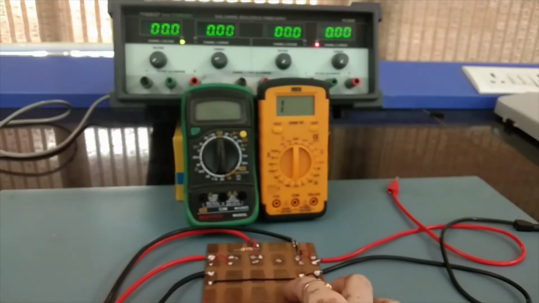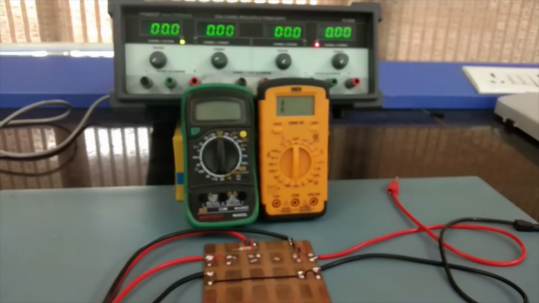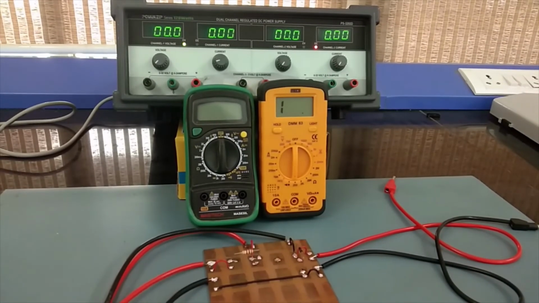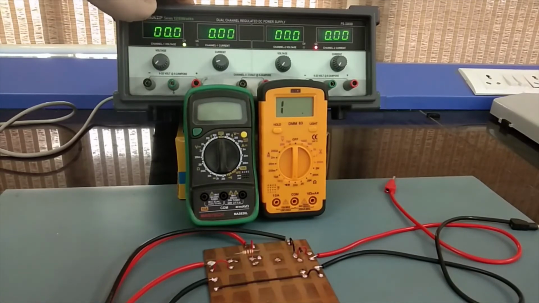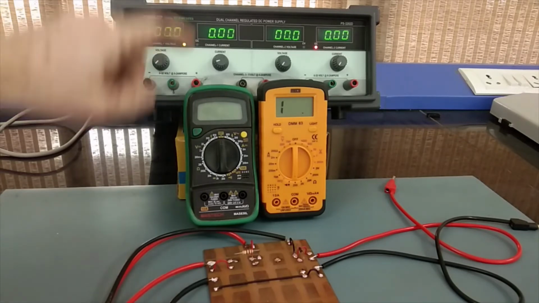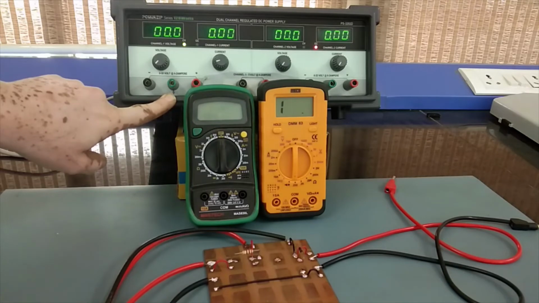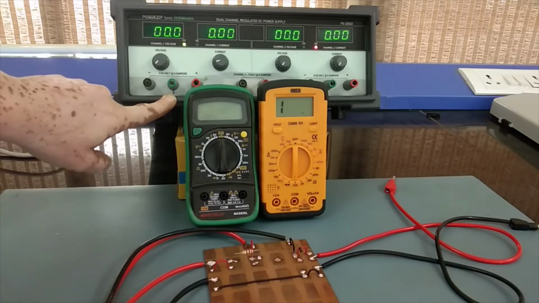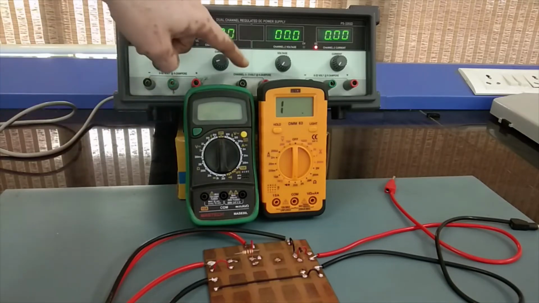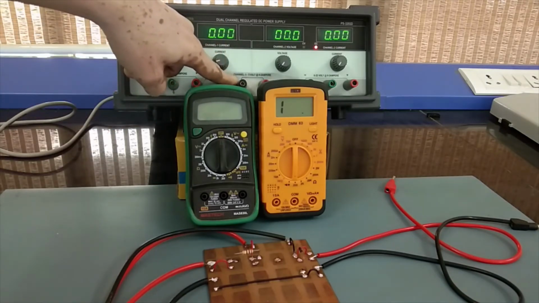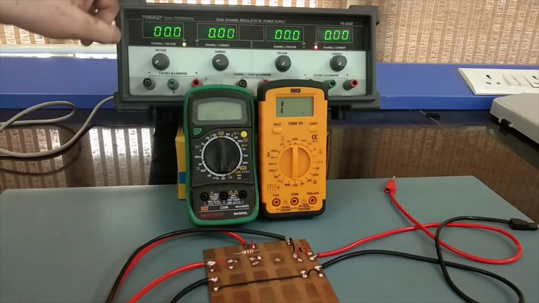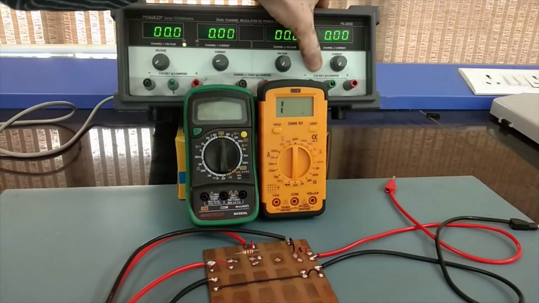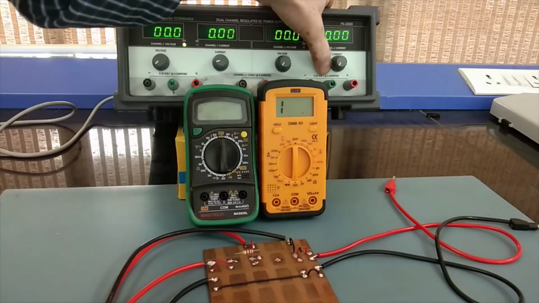So here is the board, and you can now see this is the power supply. This is a DC power supply, and it's a 3-channel power supply. You can find this channel, it can provide from 0 to 32 volt to a maximum limit of 2 ampere. The center channel can provide a constant 5 volt within a range of 0 to 2 ampere of current. And this channel, again, it can provide you 0 to 32 volt with 0 to 2 ampere current providing capacity.